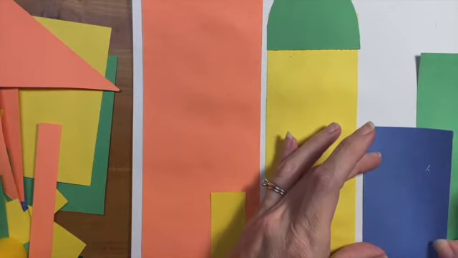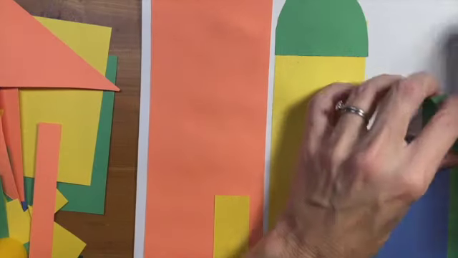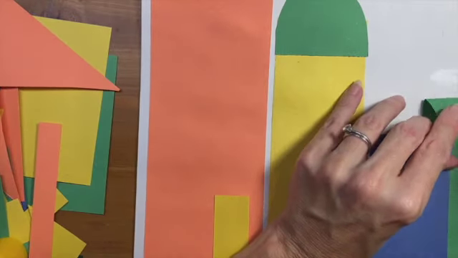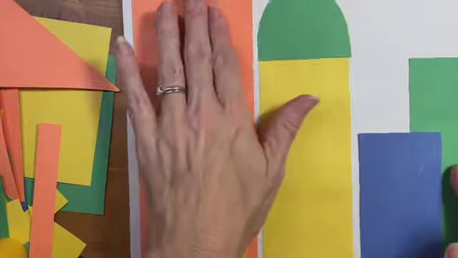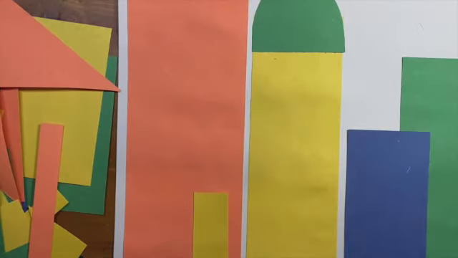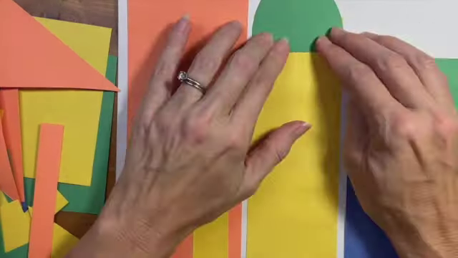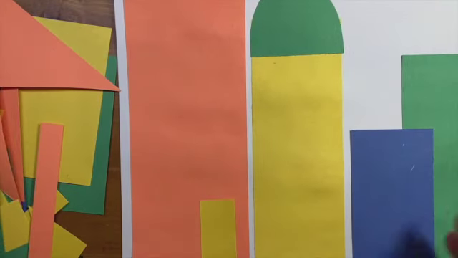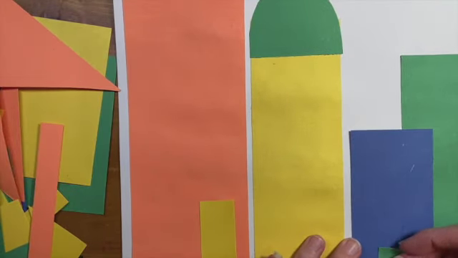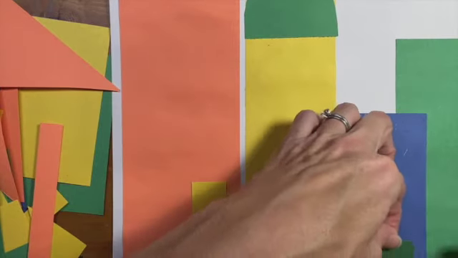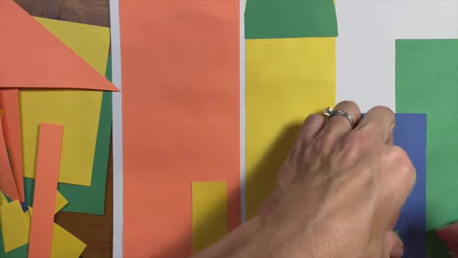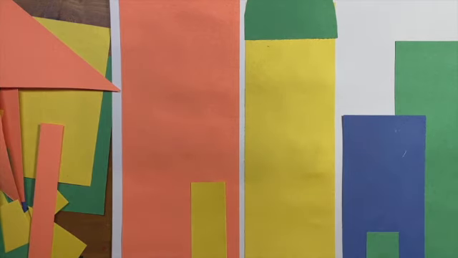I'm still gonna leave just a little bit of space. And I think I need to go back and glue this part. You may need to do that too. Using the glue stick, sometimes it doesn't always glue really, really well. Okay, so once I have my buildings, once I have all of the windows, doors, once I have all those things, then I can go back with my markers and add even more details on top.